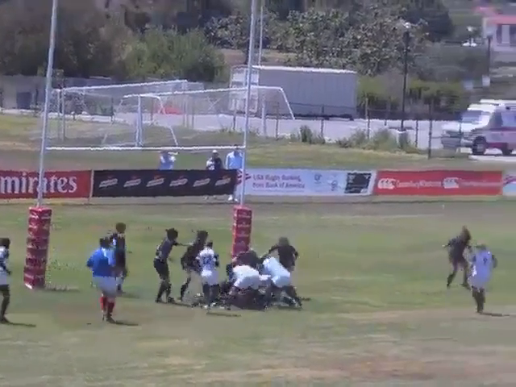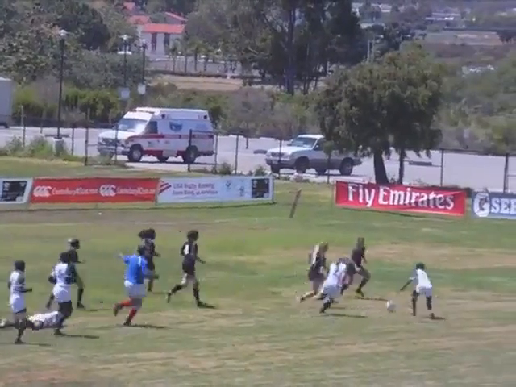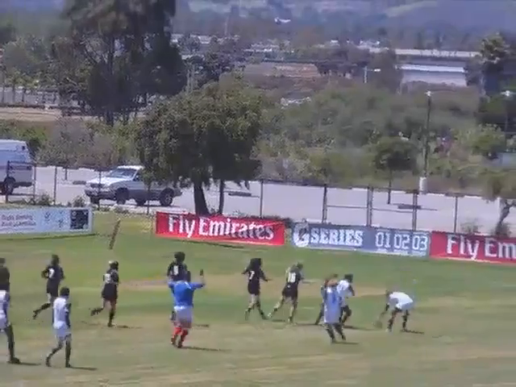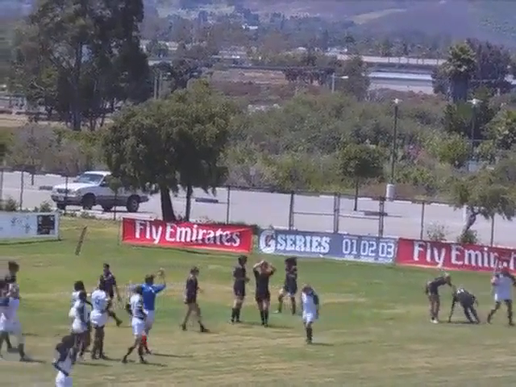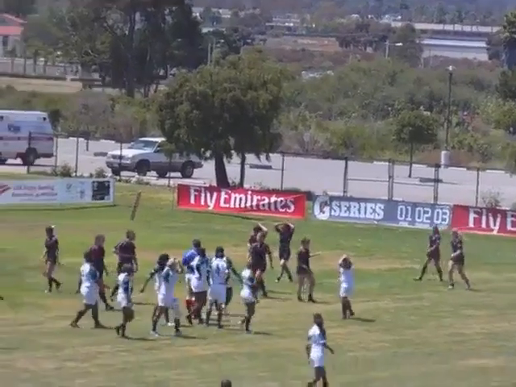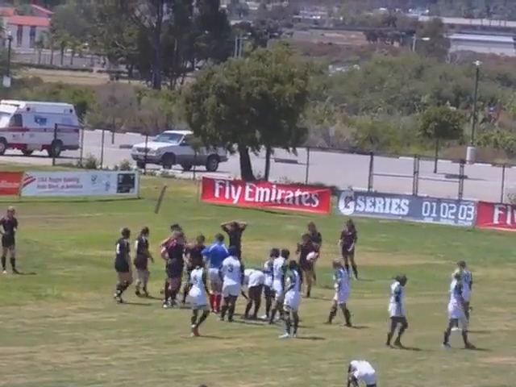Canada's defense is just swarming right now. A little missed pass to the South Africa back line. It's going to be a knock-on. Scrum down to Canada. 5 meters, about 7 meters out.